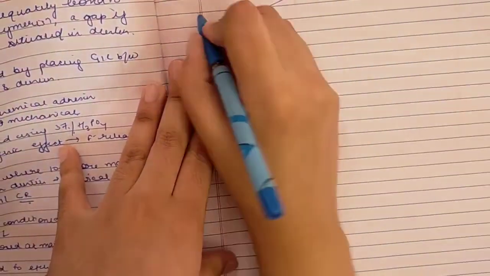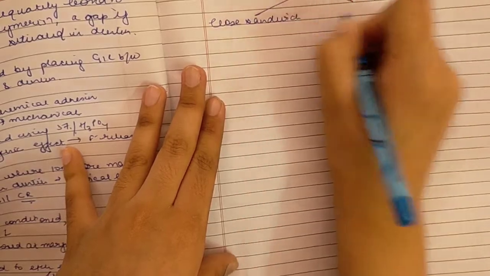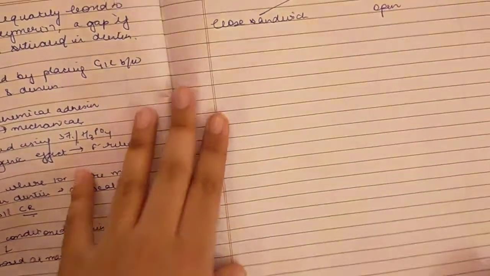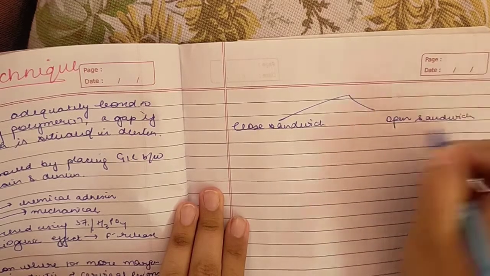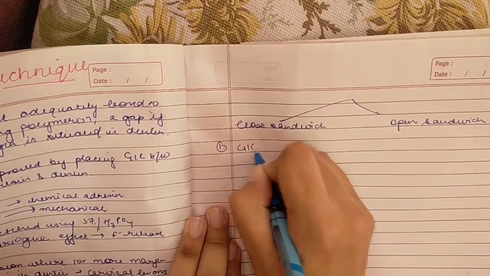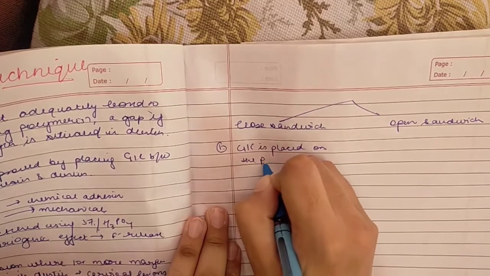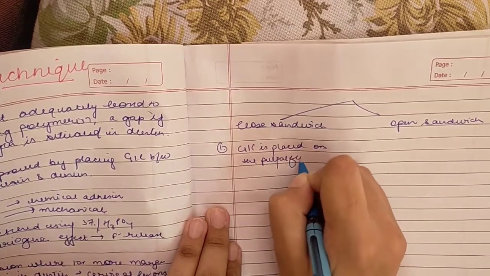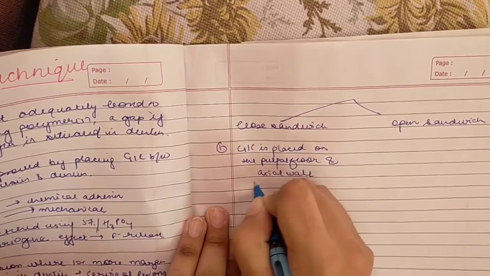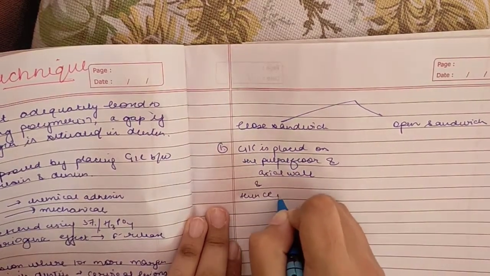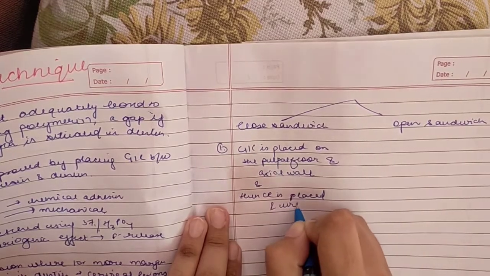There are two types of sandwich techniques. One is a closed sandwich technique and one is an open sandwich technique. What you see in the closed sandwich technique is that the GIC is placed on the pulpal floor and axial wall, and then composite resin is placed and cured above it.